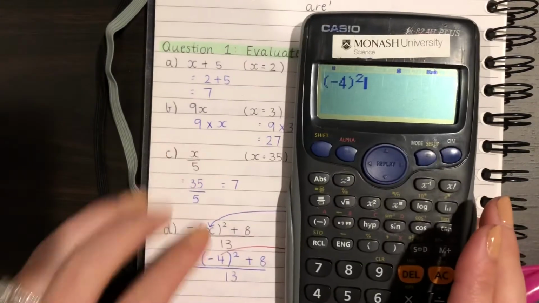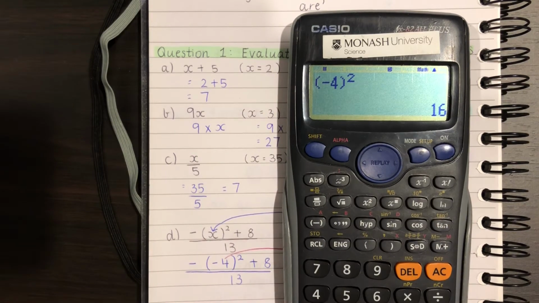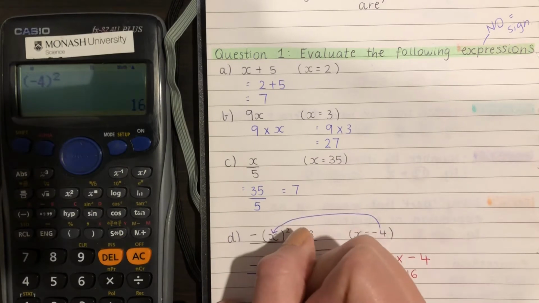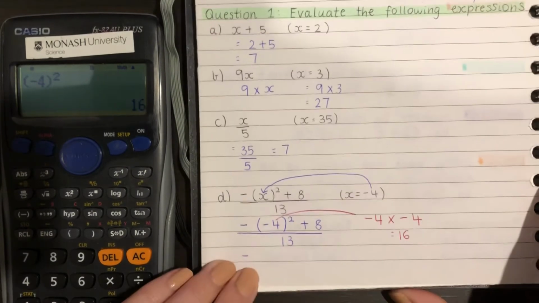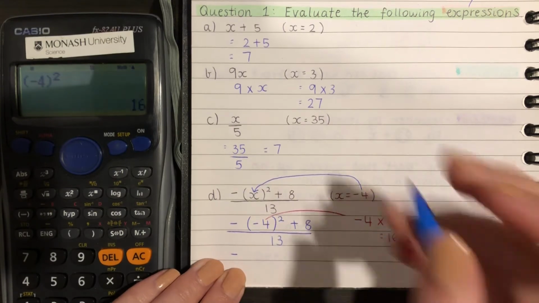So see how I've written it exactly how it is in the question? And you press equals and you get 16. Okay, so you input into your calculator exactly how you see it. All right, then that becomes, well, this negative still stays there. This part equals 16.